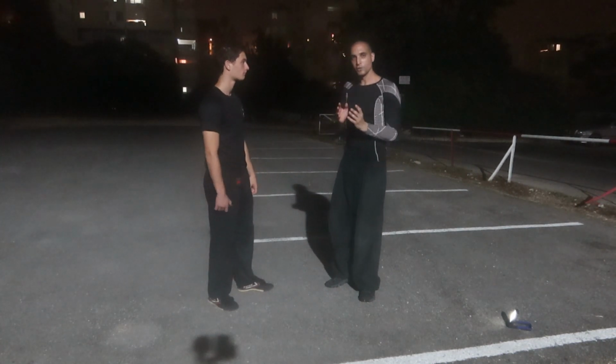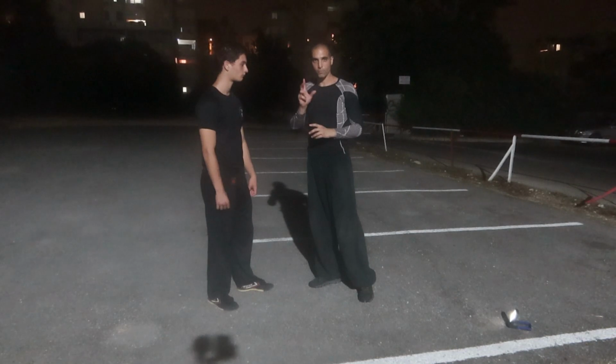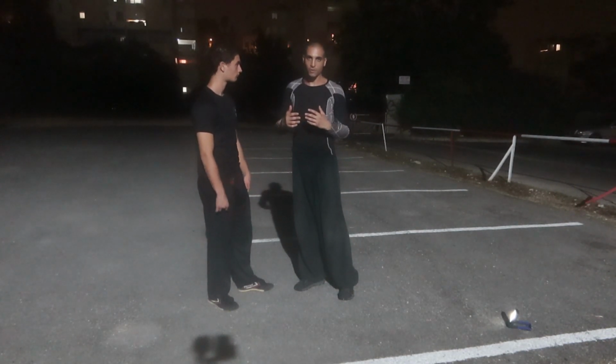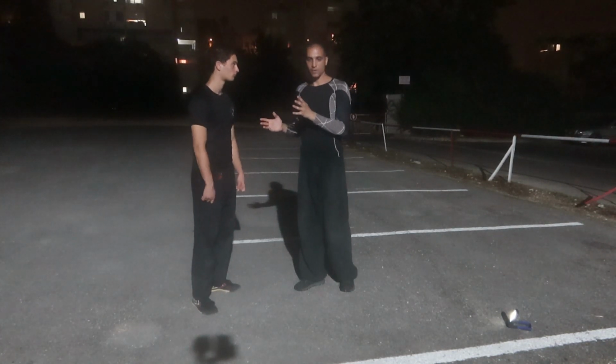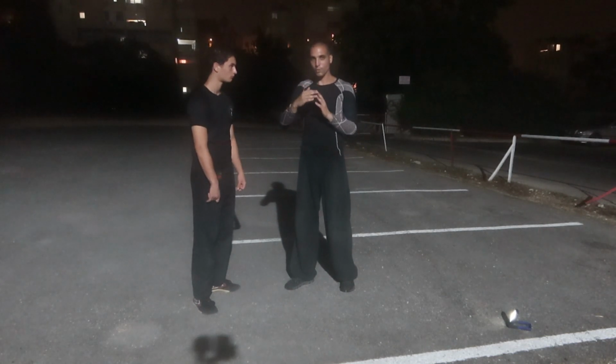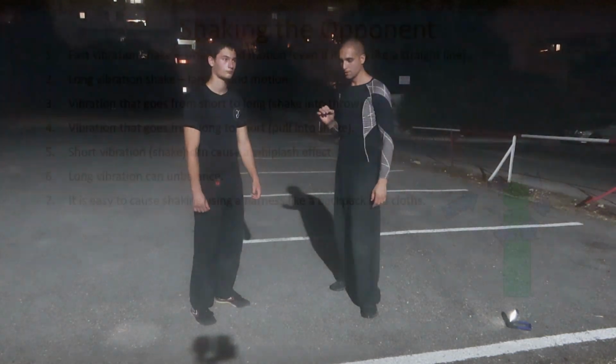So to flip direction, we actually need to cause some sort of movement. We need to understand which direction is a resistance direction, and then find the direction we can move to, the perpendicular direction. And this has a lot of combative applications.